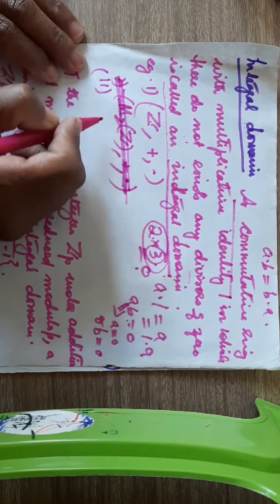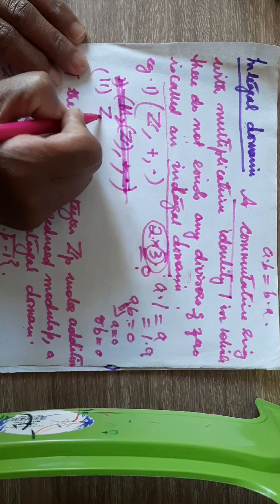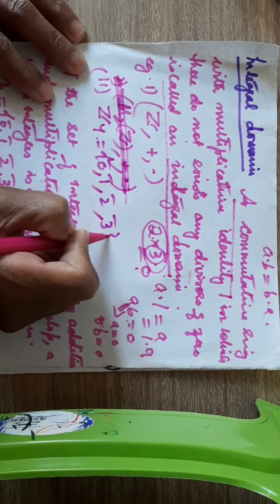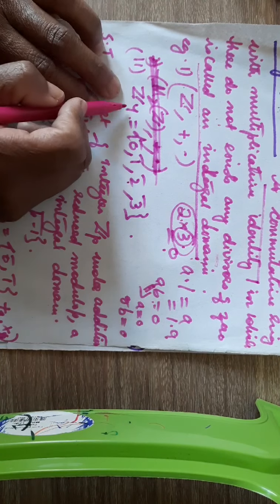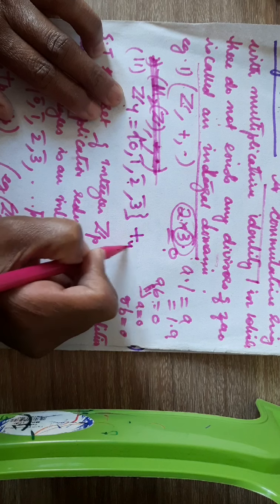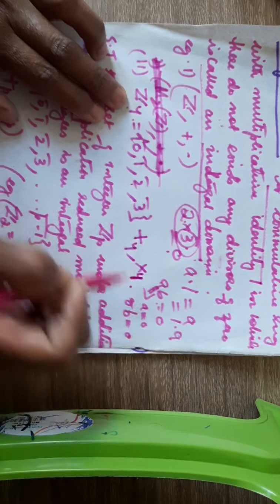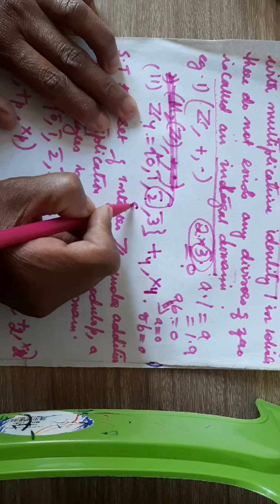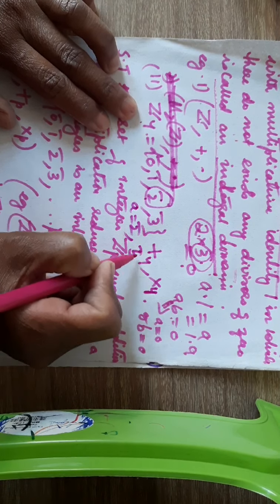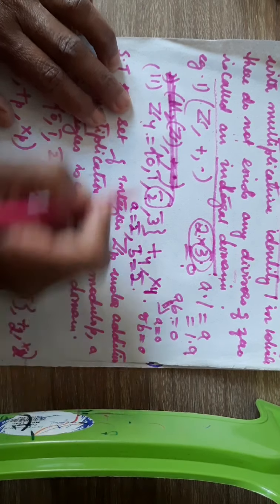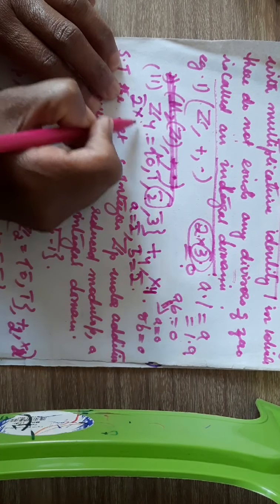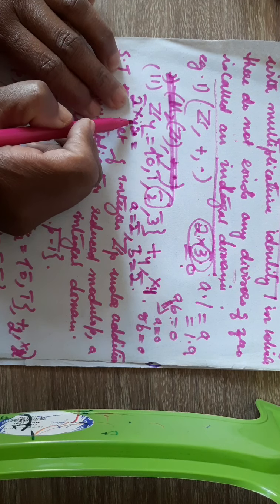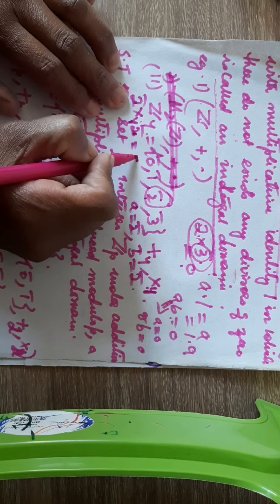So here if you take the example of the ring Z4, which contains 0 bar, 1 bar, 2 bar, 3 bar. Now we know that this is a ring under addition modulo 4 and multiplication modulo 4. So what we see is that 2 bar is not a 0 element. Take a to be 2 bar and b equal to 2 bar. Then what is the product of 2 bar under multiplication modulo 4? 2 into 2 will become 4. If it is 4, then you divide it by 4. What is the remainder obtained? It will be 0 bar.